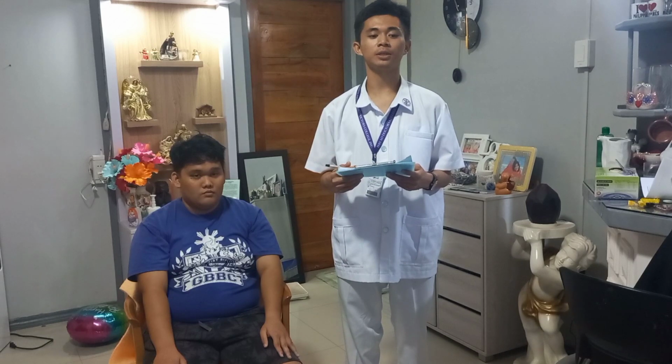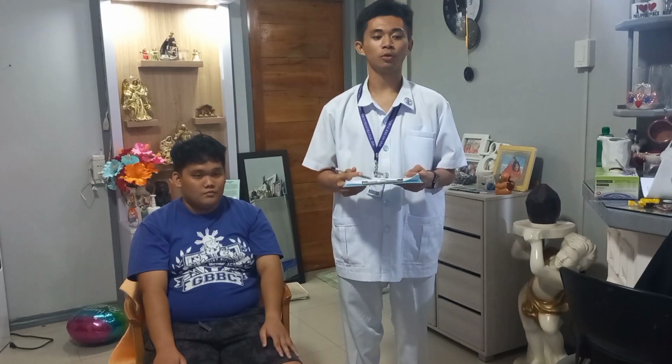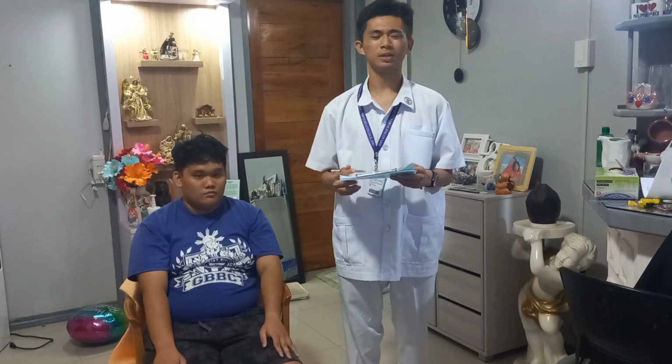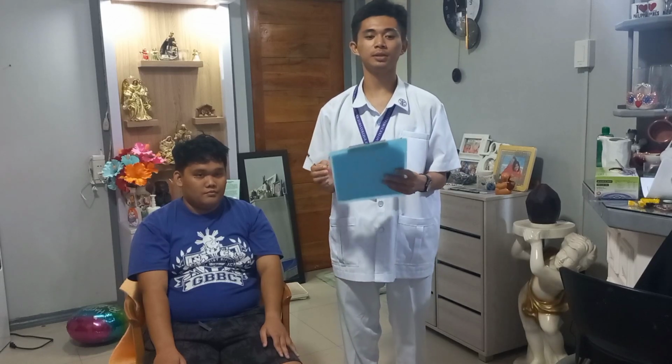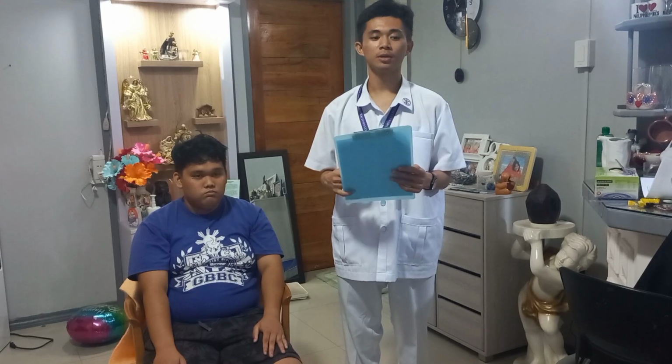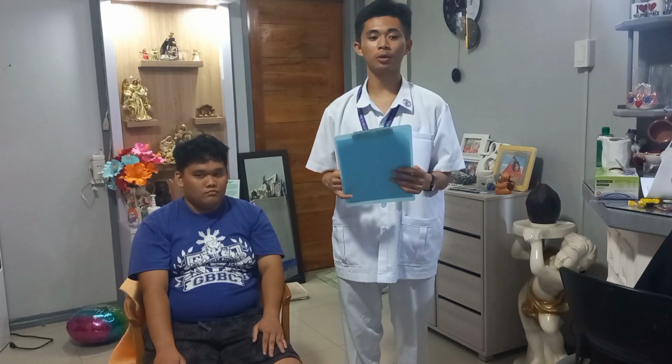After pinching the skin to assess turgor, if the skin returns immediately to normal, that means it's an absence of skin turgor. But if the skin stays pinched for about 3 seconds or more, that means there is a presence of skin turgor.